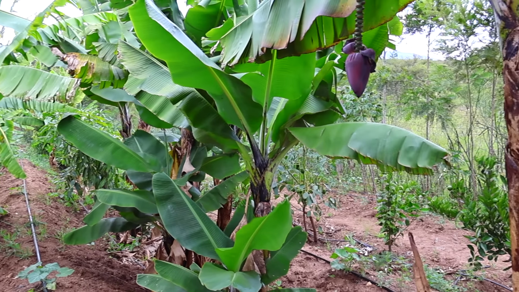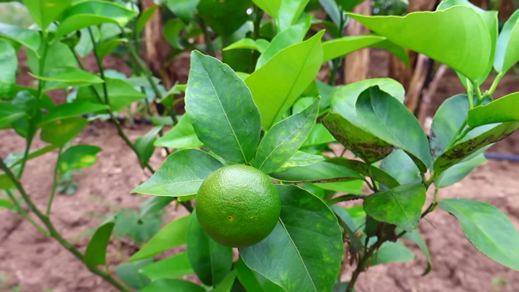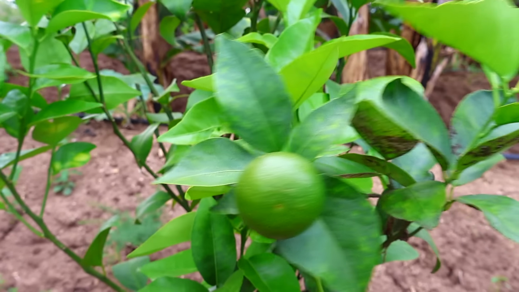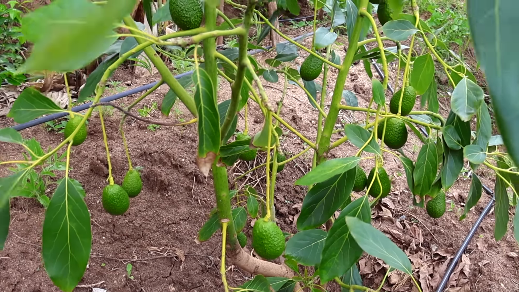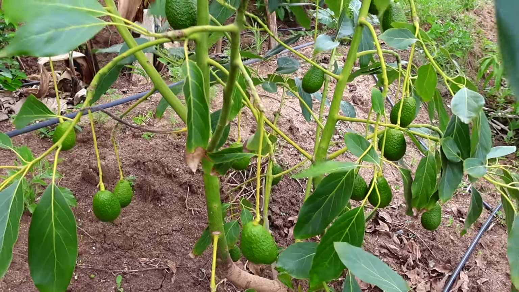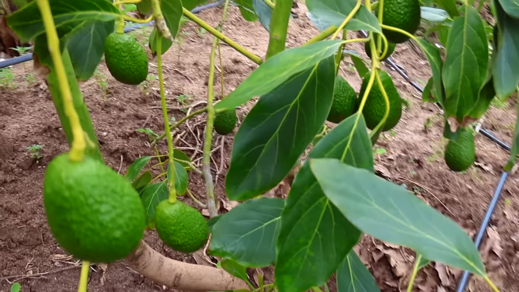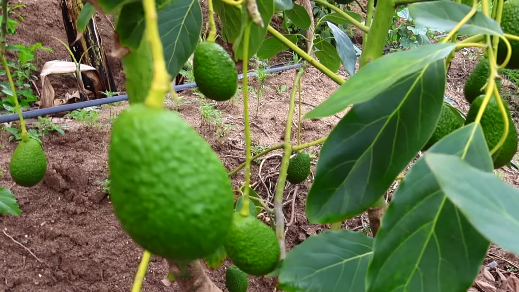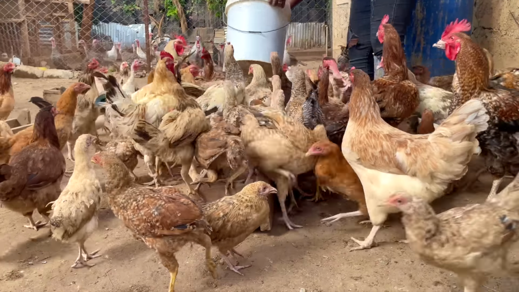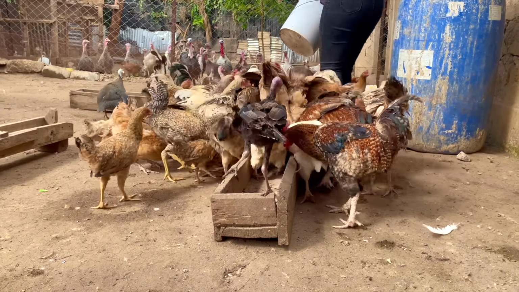We cultivate multi-purpose fruit trees such as mangoes, bananas, oranges, avocados, guavas, tree tomatoes, and pomegranates. We plant legumes and cereals like maize, beans, and cowpeas, for home use and soil enrichment. Our poultry, rabbits, and fish farming add multiple income streams.